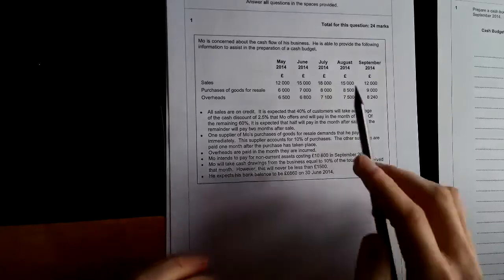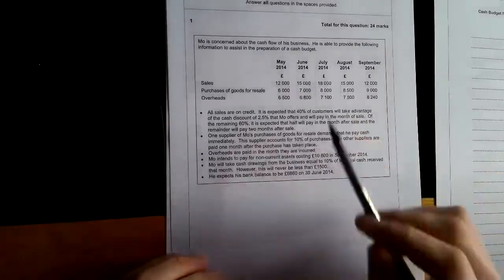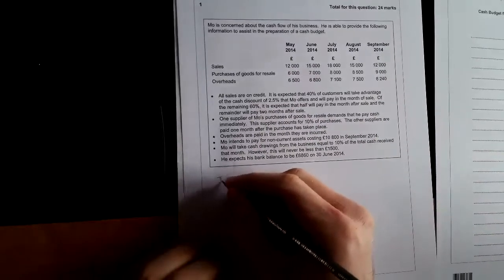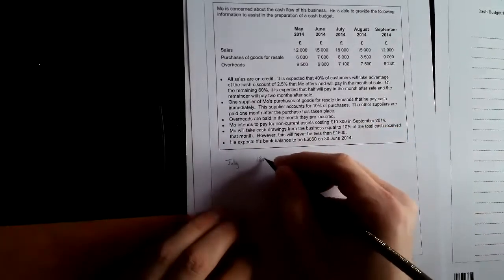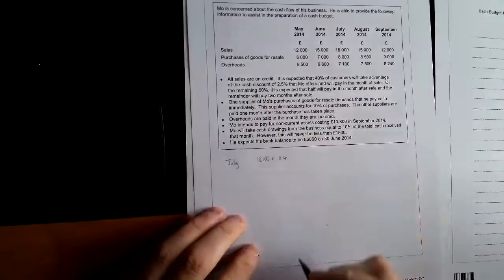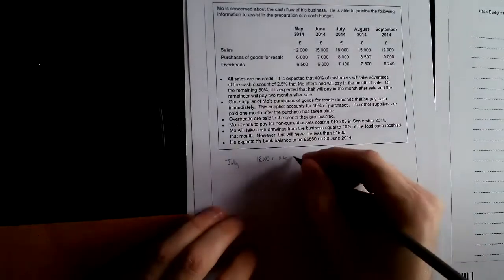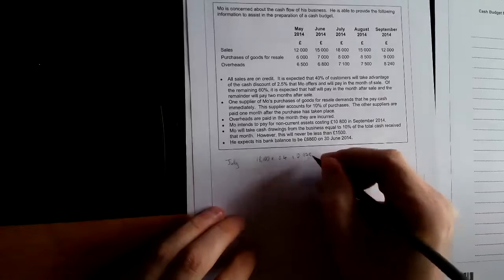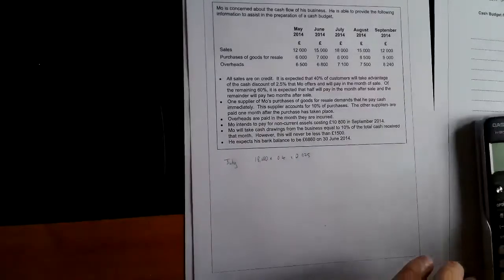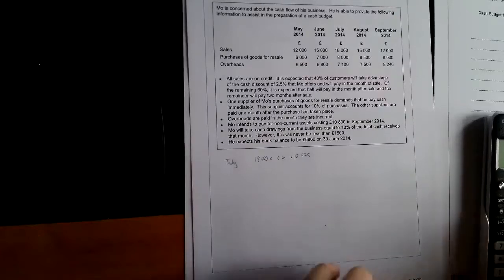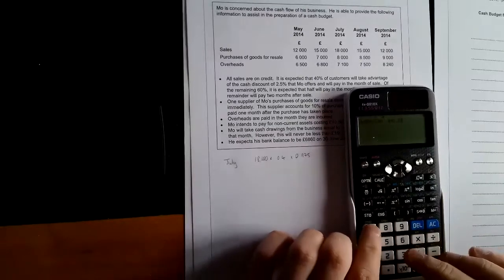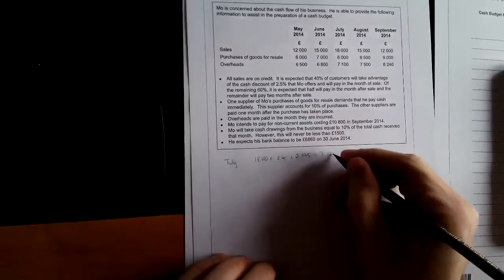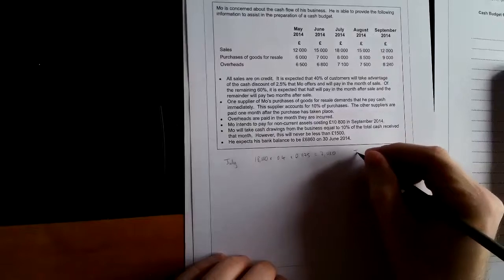So for example, the first month we care about is July. To get how much cash from July sales, we get 18,000. We times it by 0.4 to get the 40% that get a cash discount, and then we times that by 0.975, it's 97.5%. So 18,000 times 0.4 times 0.975 gives us 7,020. Yeah, so that will be in July.